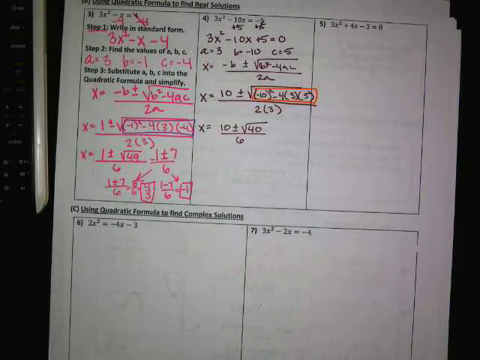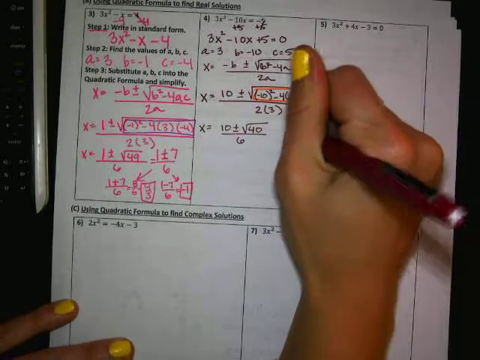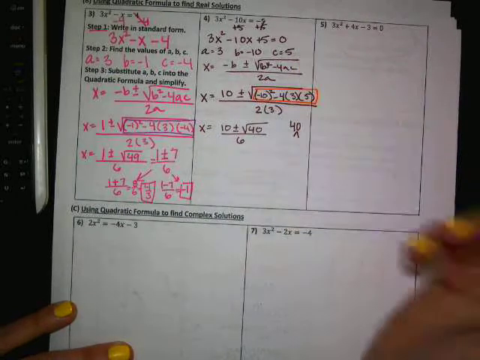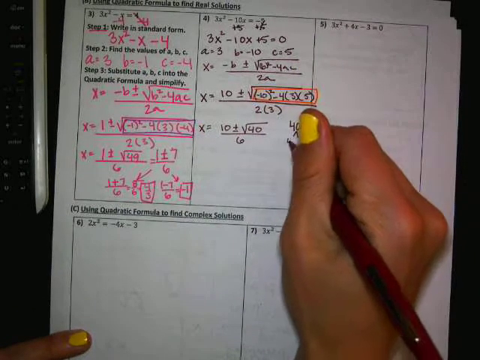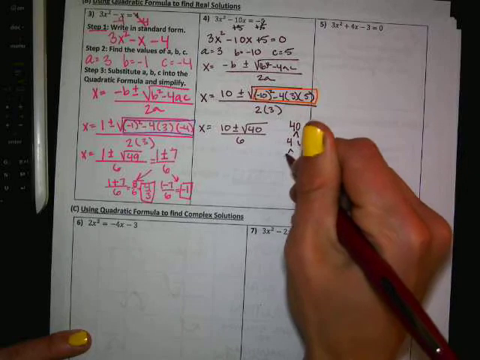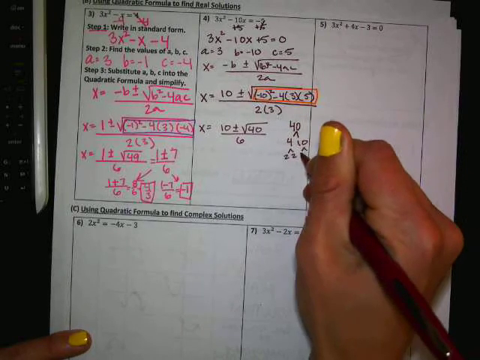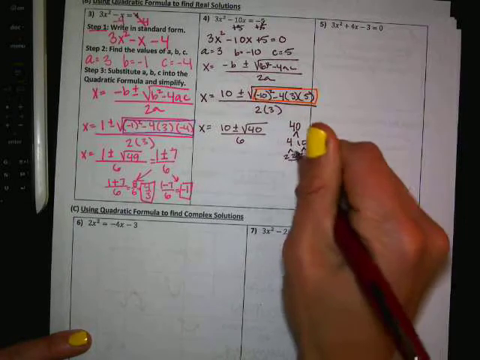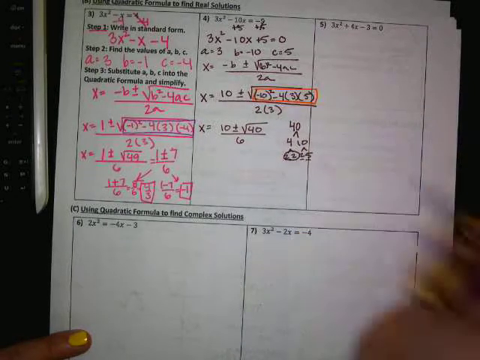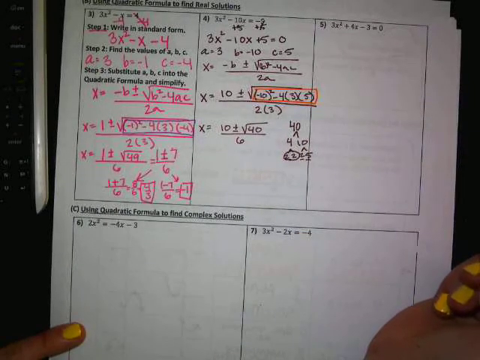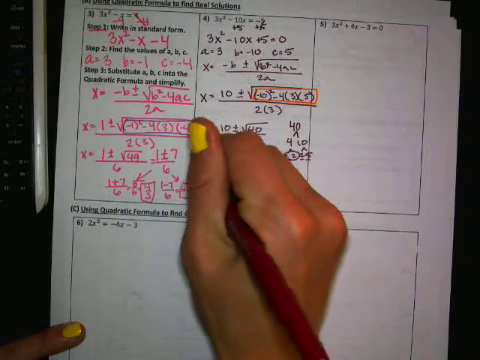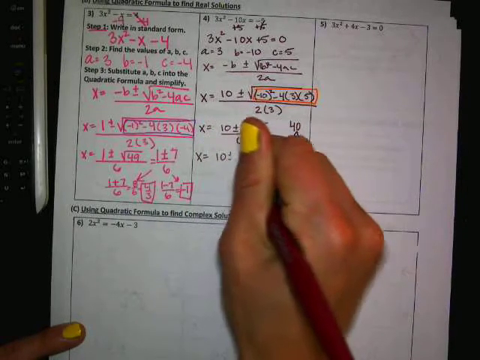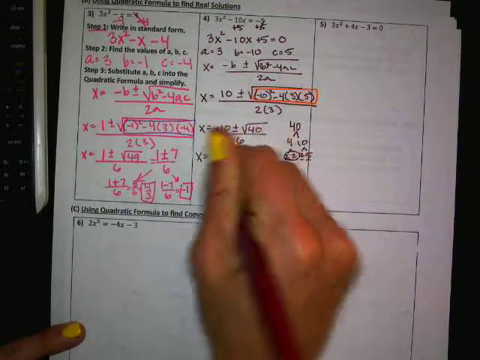Okay. Now, square root of 40, is there a square root? No. No, but we can break it down, right? So 40 breaks down to 10 and 4. 4 breaks down to 2 and 2, 10 breaks down to 2 and 5. So I have a pair of 2's with a 5 and a 2 left over. Yep, so we can rewrite that as 2 square root of 10 over 6.